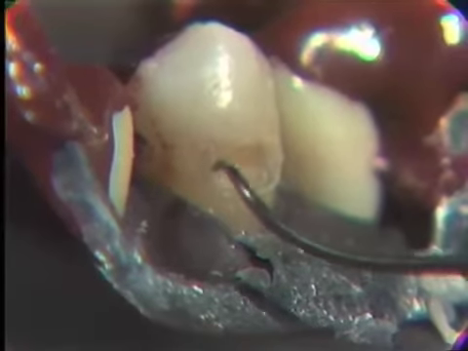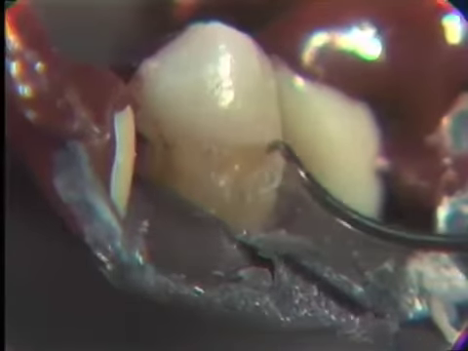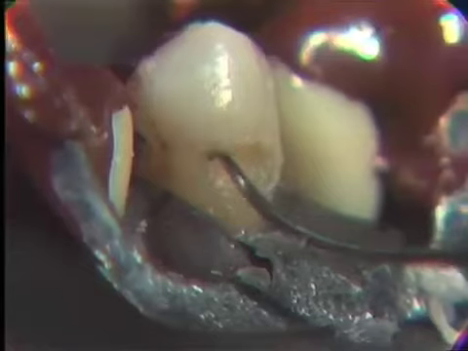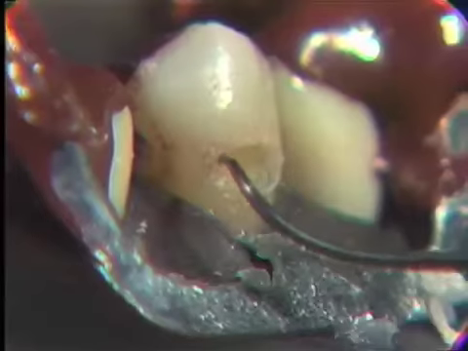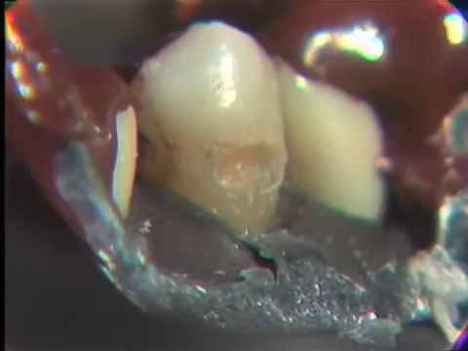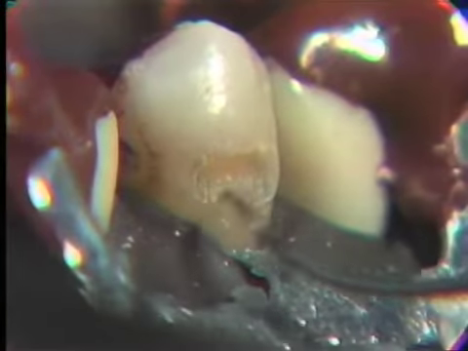Now we're checking the buccal surface of the enamel to see if any more structure must be removed to give good continuity to that enamel wall. And it appears that at the distal we have a bit of pitting at this point, and we'll want to extend over. Now at this point we're going into the final refinement of the extension.